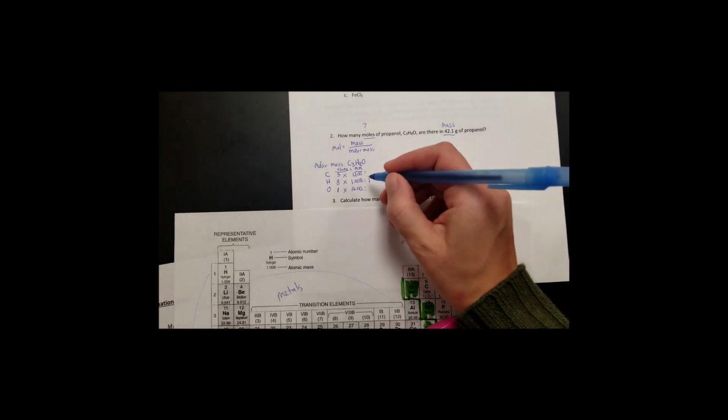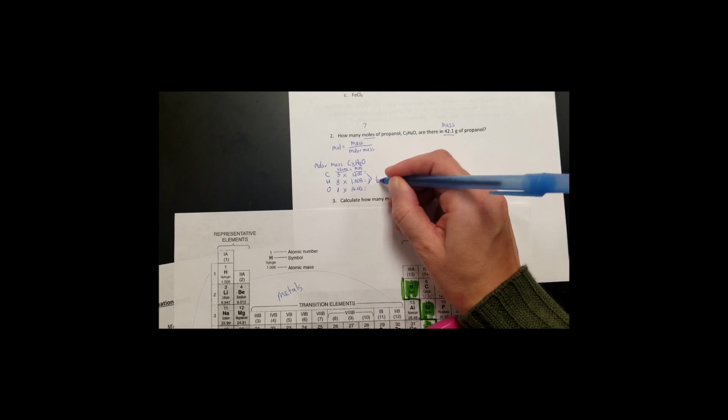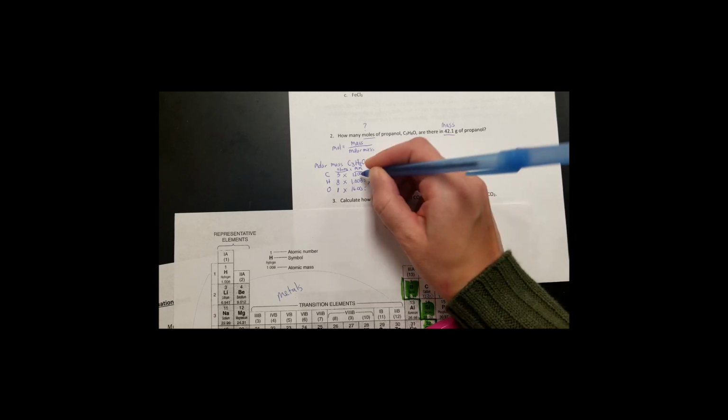Three times 12.01 plus 8 times 1.008 plus 16. So I get a total molar mass of 60.09. Now the units on molar mass are grams per mole. So I have the mass of 42.1 and I now have the molar mass of 60.09.